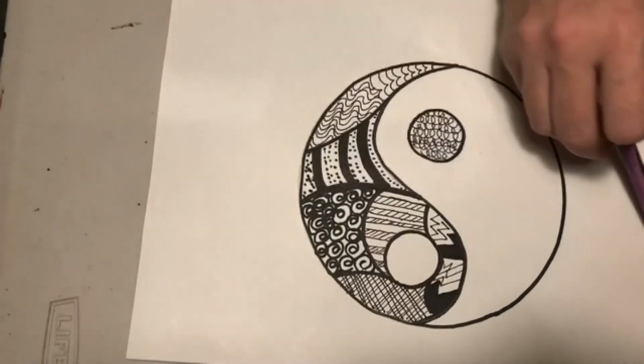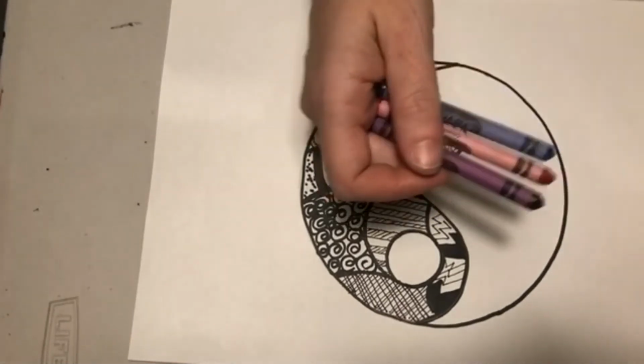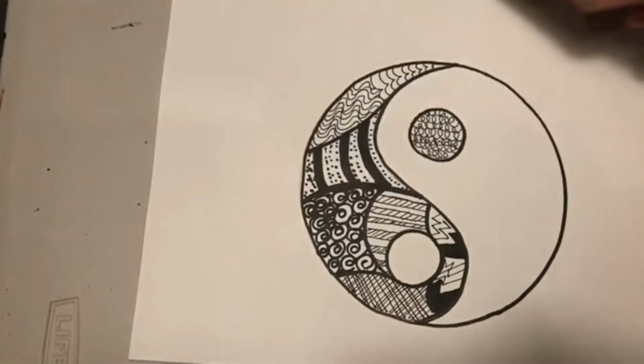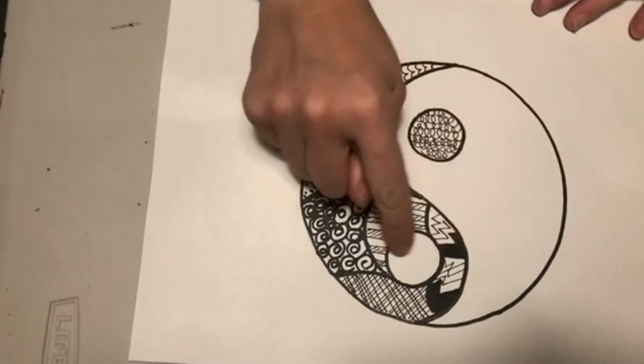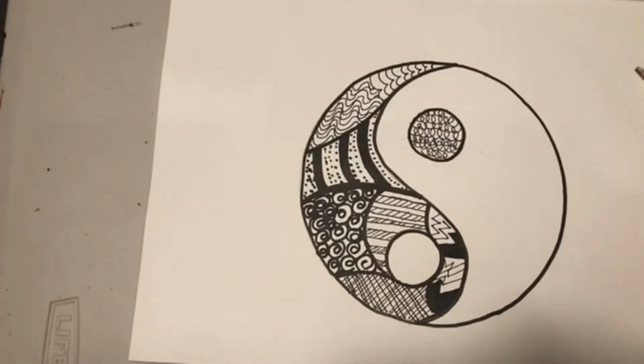You could create another pattern of color. So I could do red and blue and purple, right? And just do stripes of those colors. But whatever you do here, you want to do in this circle as well, okay? Because that's tying those two sections together.